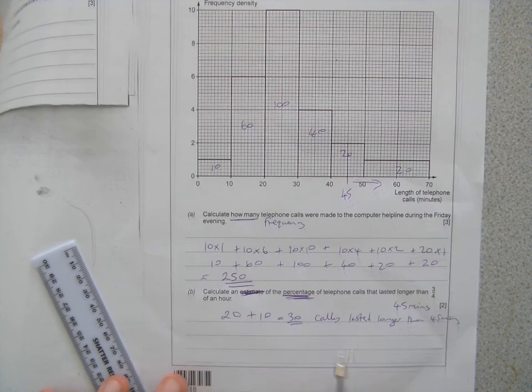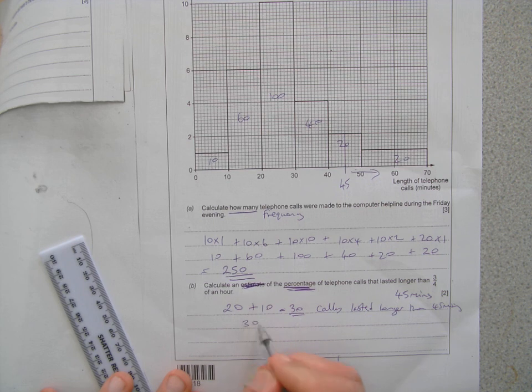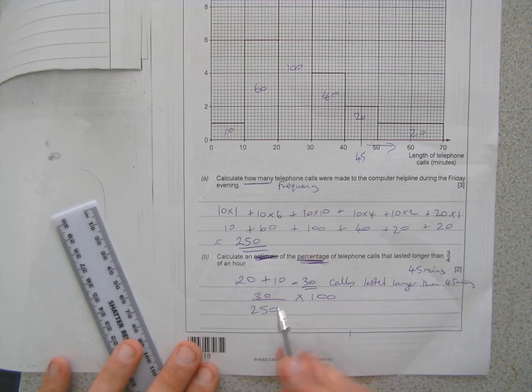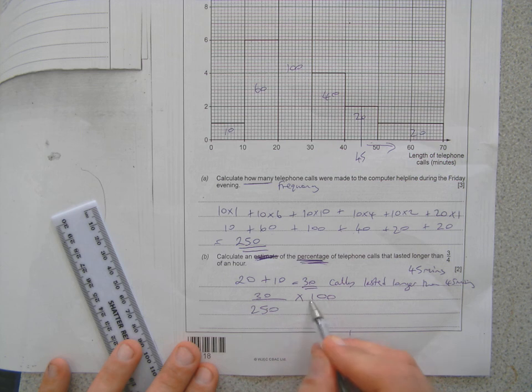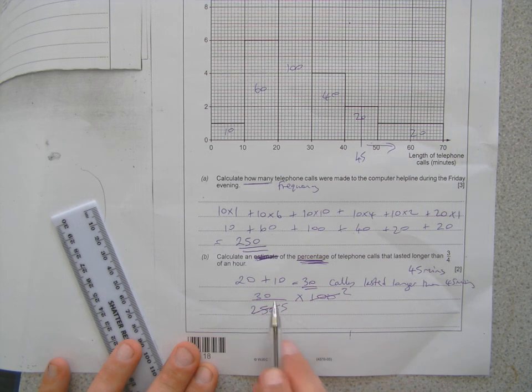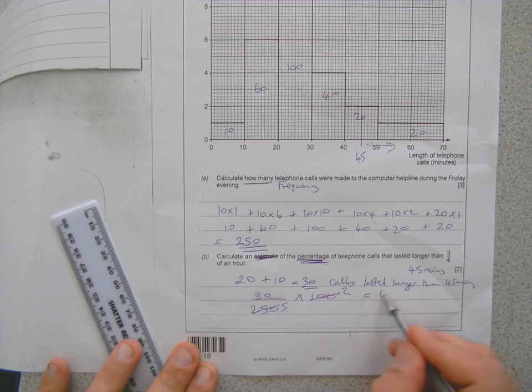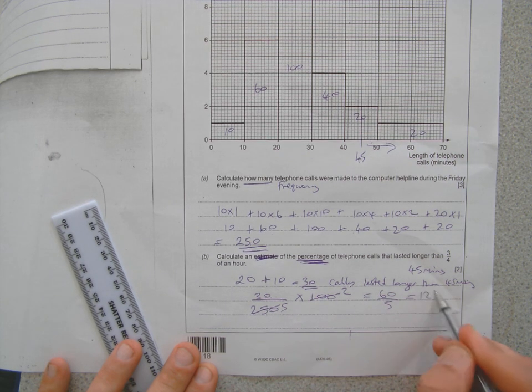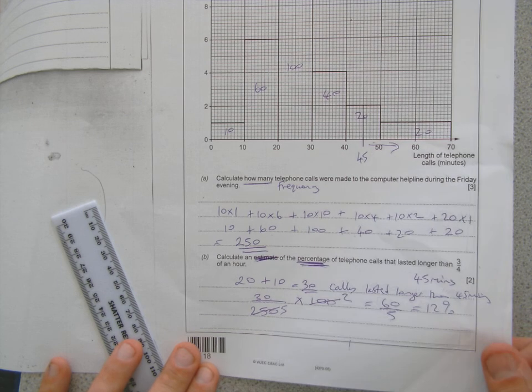Using this, we've got 20 and 10 is 30 calls, but we want a percentage of the telephone calls. If there were 30 calls, 30 out of how many in total? 250 in total. So you've got a fraction, and to change it to a percentage, you times by 100. There are lots of ways you could simplify this. You could simplify the 100 and 250: 50 goes into 100 twice, and 50 goes into 250 five times. So then you've got 30 times 2, which is 60, over 5, and you get 12, so 12%. Happy with that? Good.